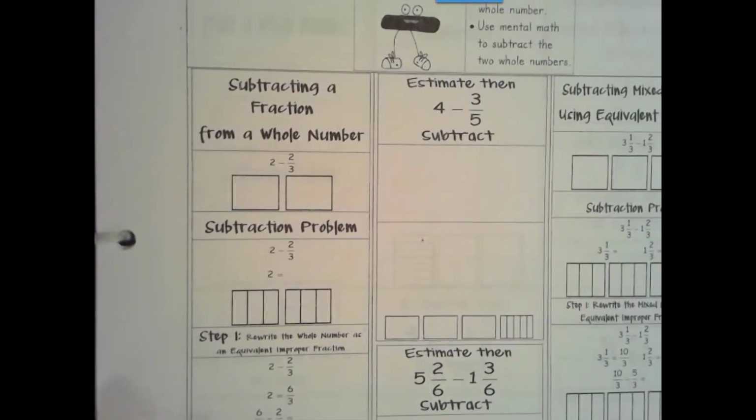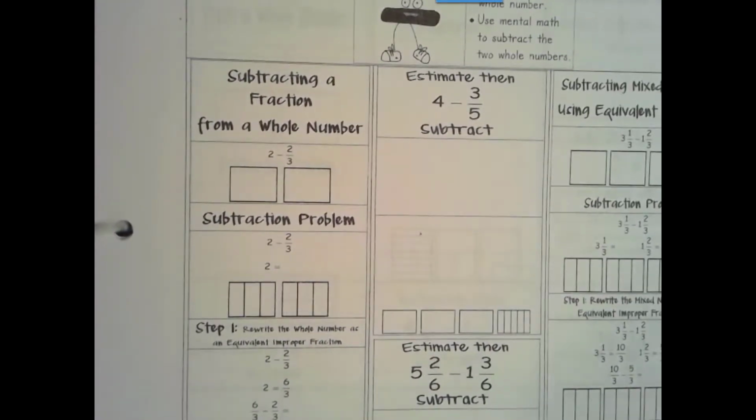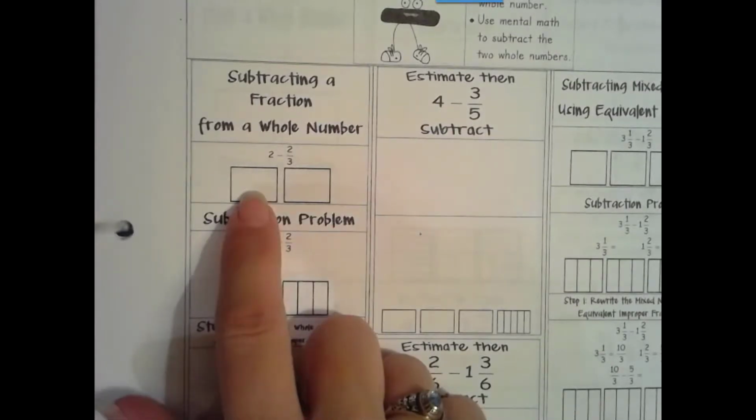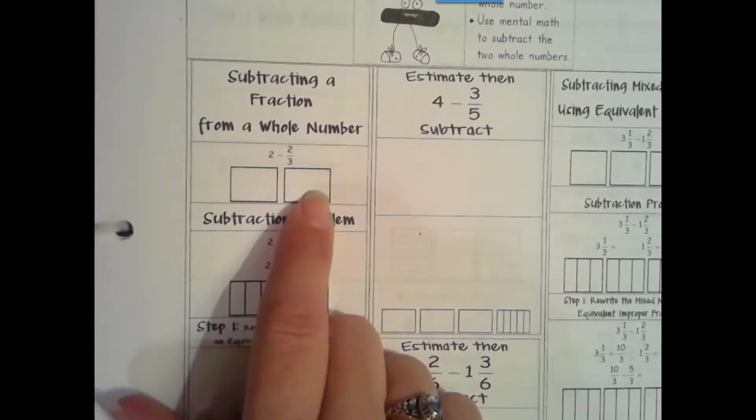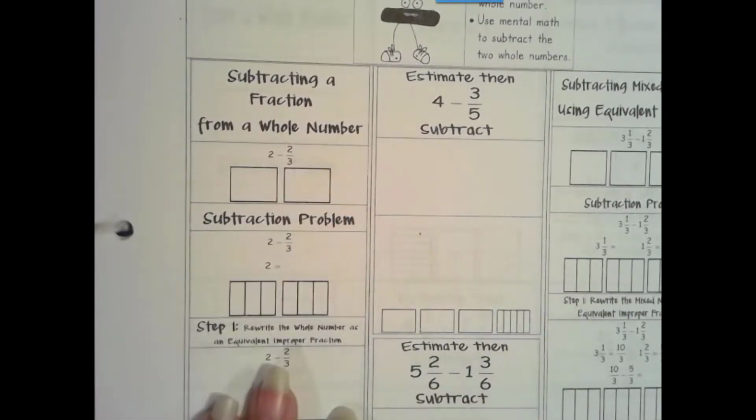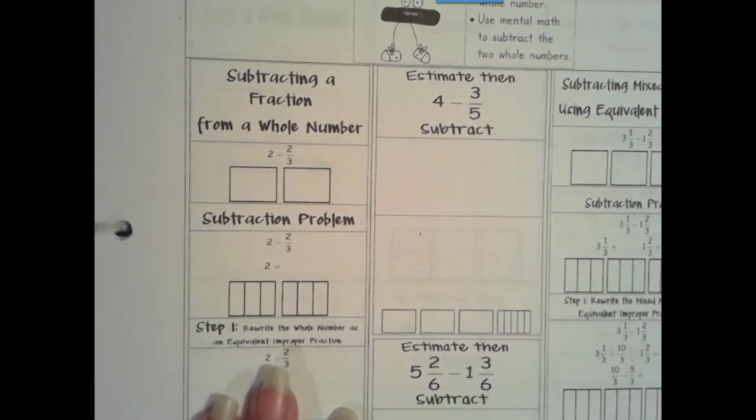So first let's look at, there are two different things that we're looking at here with subtracting with equivalent fractions. We're going to be looking at improper fractions mainly. So here's our problem. We have two whole units, and I only need to take away 2/3 of a unit.